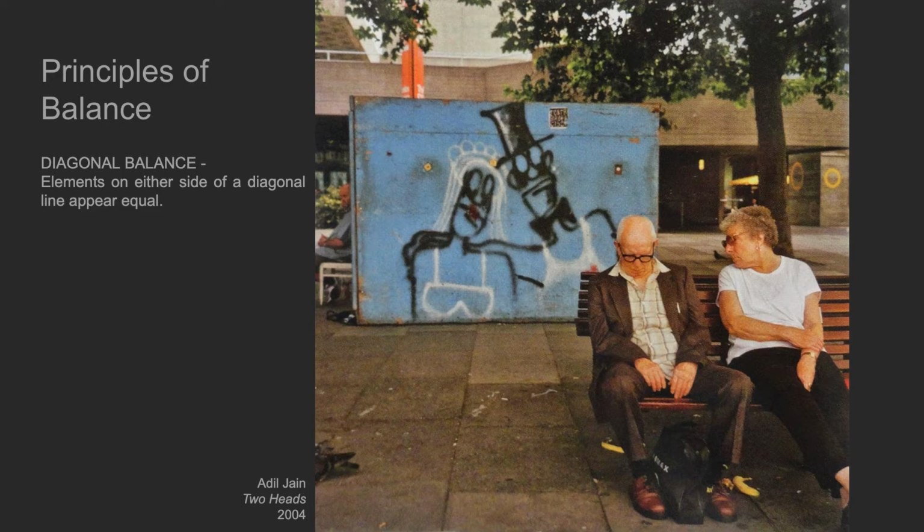Diagonal balance. Diagonal balance is when elements are balanced diagonally within an image. We have this married graffiti couple, which is funny and weird. And we have this elderly married couple here. But looking at the image, we have a diagonal balance. Diagonal can go this way as well.